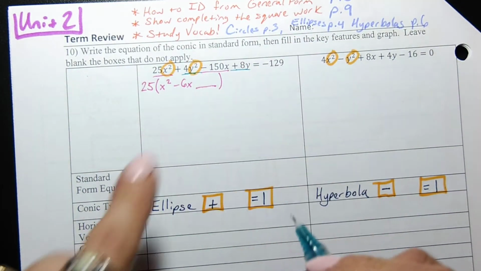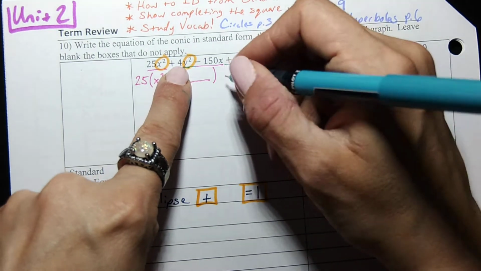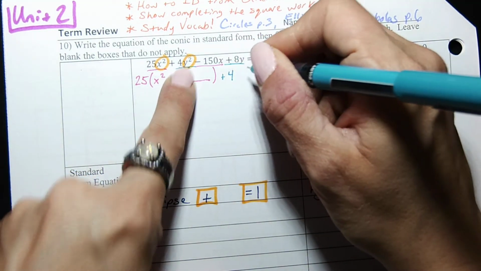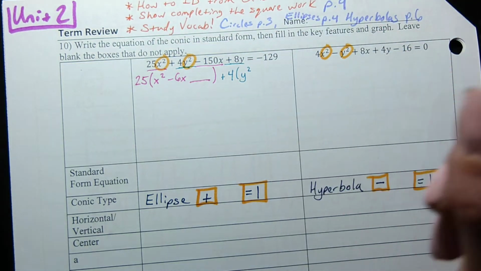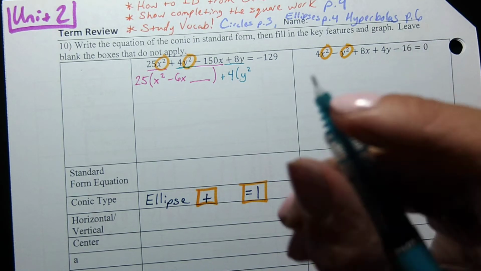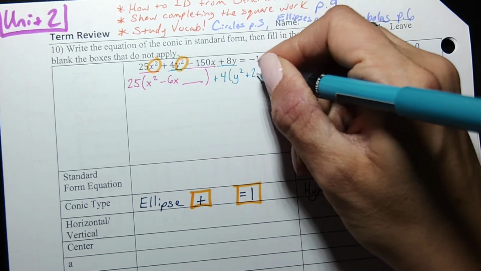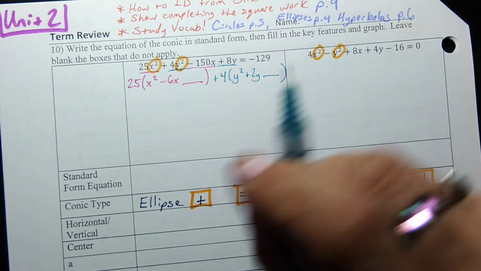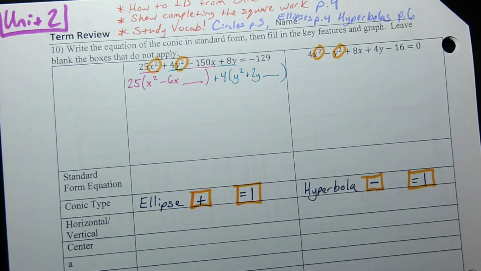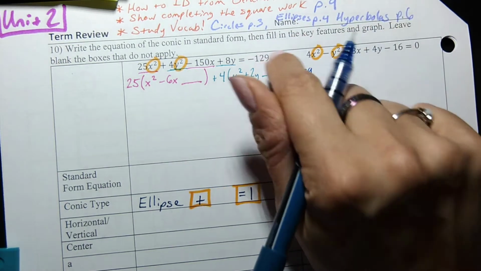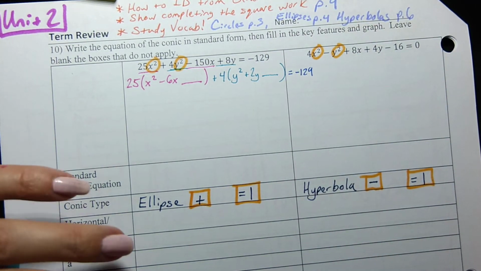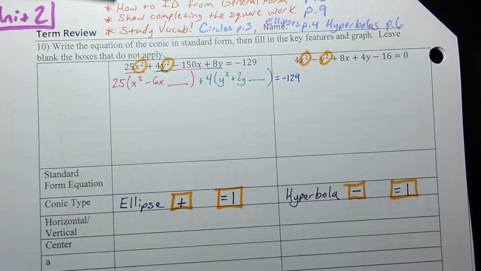Grouping it together, and we're going to take out the coefficient of the y squared term from both of the y terms. That will leave me with y squared plus 2y. Put in a blank. If we had any constants on the left side, we'd shift them over to the right side to get them out of the way so we can complete the square. So the negative 129 is just going to chill on the other side. So that's our setup for completing the square.